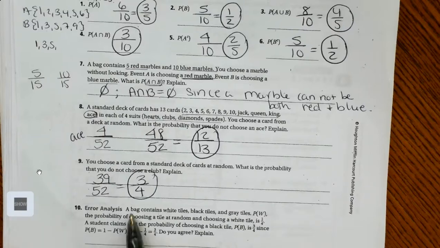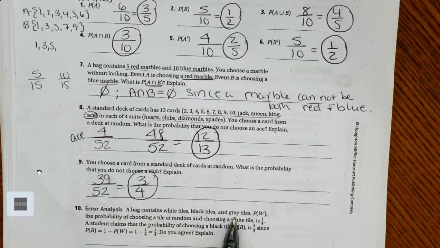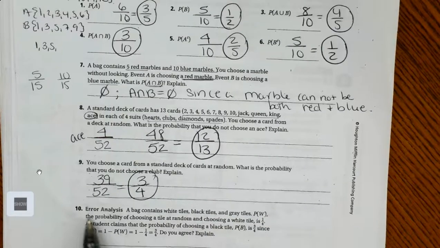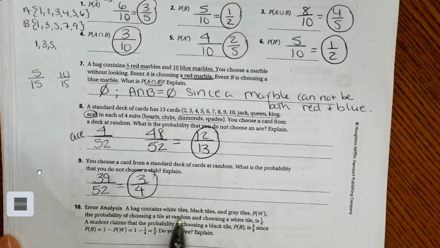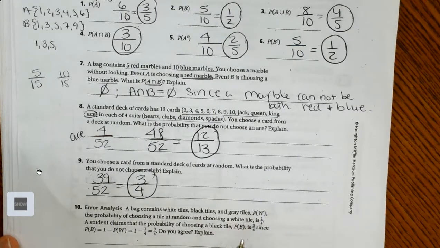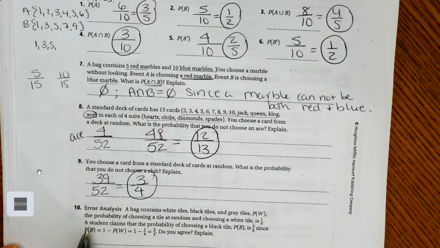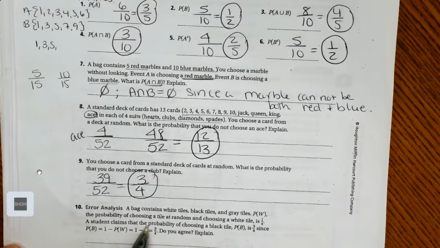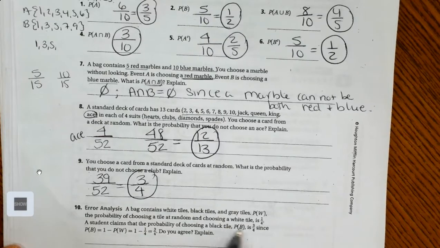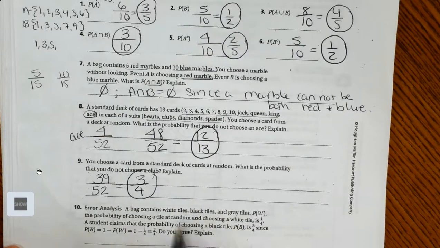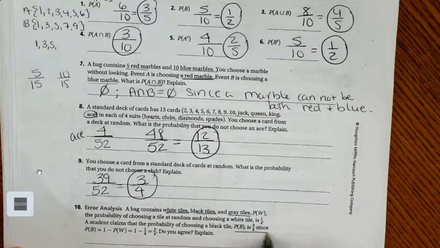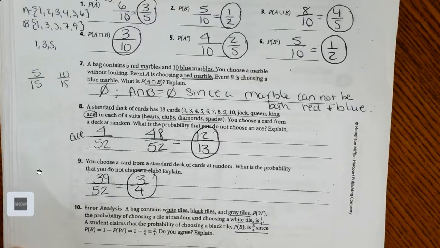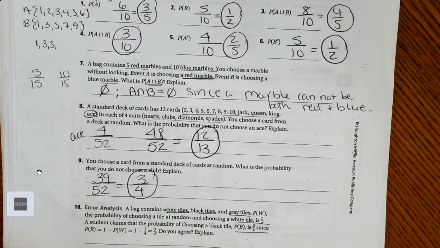A bag contains white tiles, black tiles, and gray tiles. The probability of choosing a tile at random and choosing a white tile is 1/4. The student claims that the probability of choosing a black tile is 3/4. We have white, black, and gray. Well, if black is 3/4 and white is 1/4, then that means there's no gray, right? No.